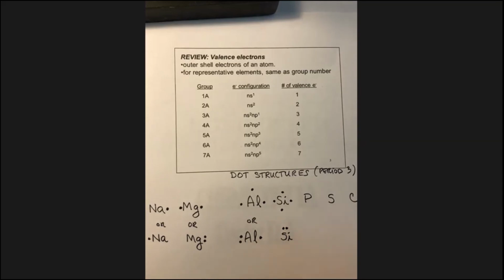Let's see, this would be 3s, right? But remember when we did the configurations, when you get to the p subshell, you have multiple orbitals. So most likely 2 electrons will be in separate ones. So you can do it this way if you want. Just put them separate. I'm just trying to use the dots to give me a bit of a sense of what the electron configuration looks like, but I don't have to.